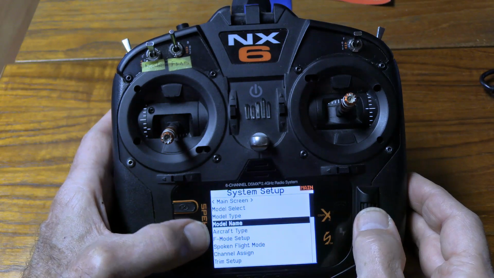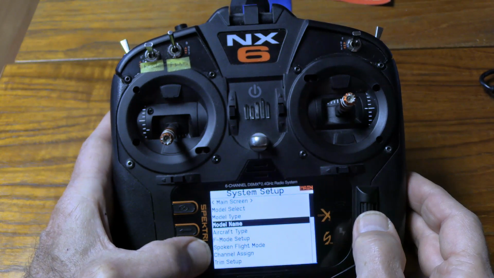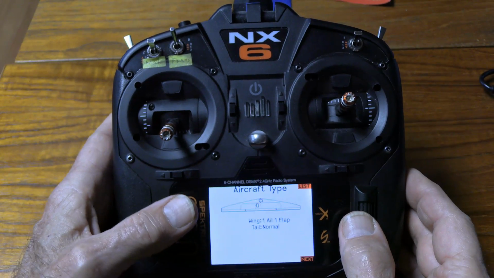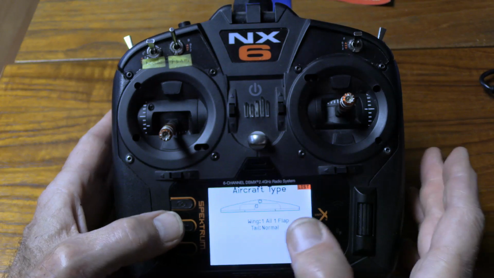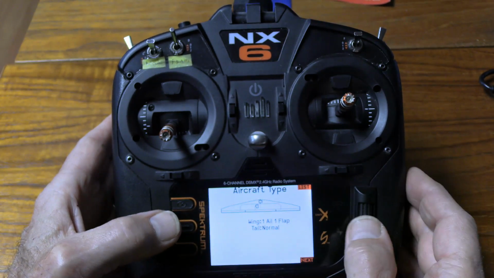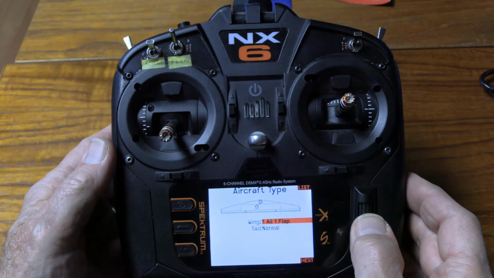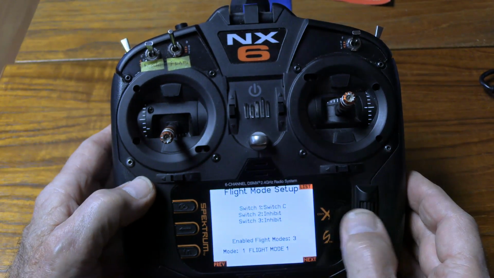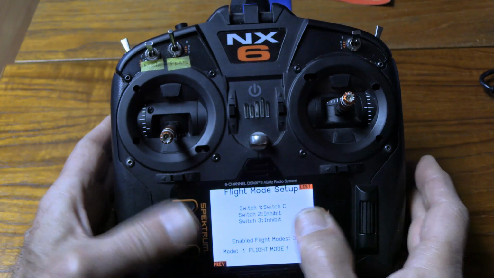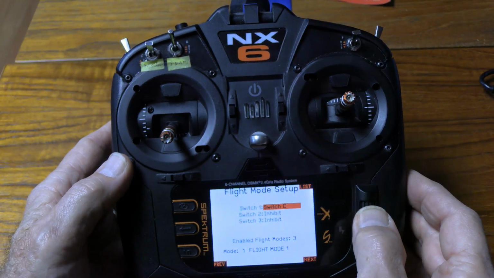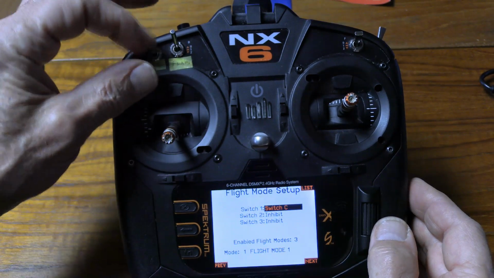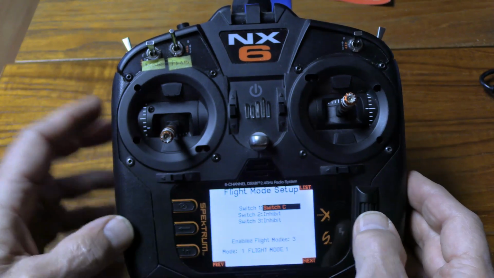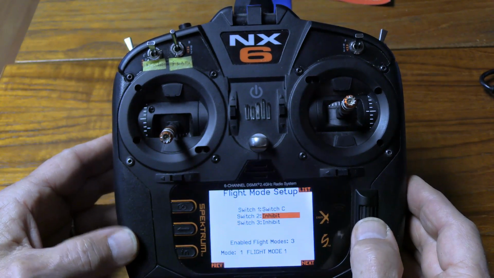Okay, so I think you're already familiar with the aircraft type and all of that. I've gone through this on the basic video, but it has to do with how many channels are being used for each of these functions. So pick between wing and tail. That's all straightforward. And we've gone through the flight mode setup. So just go down there, decide, okay, I want to pick a switch, and flick the switch. That picks that particular switch, hit enter, and that goes in there.